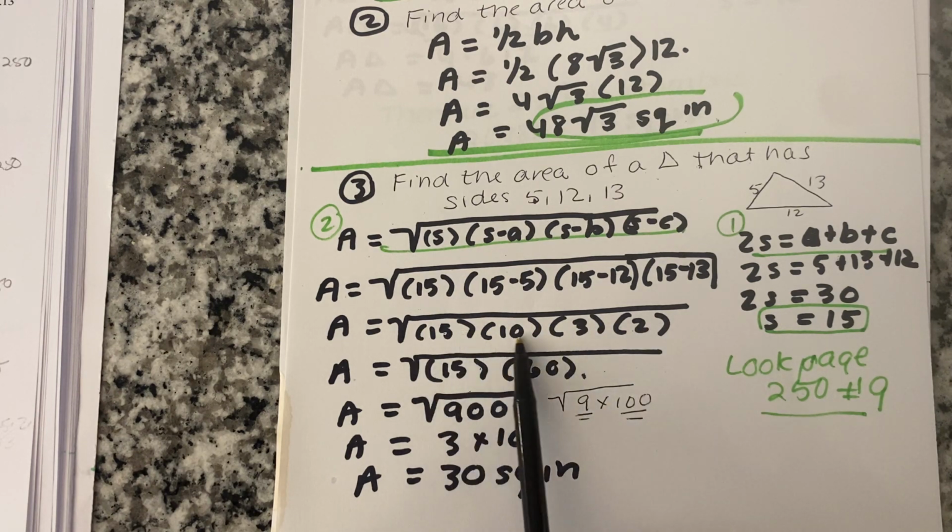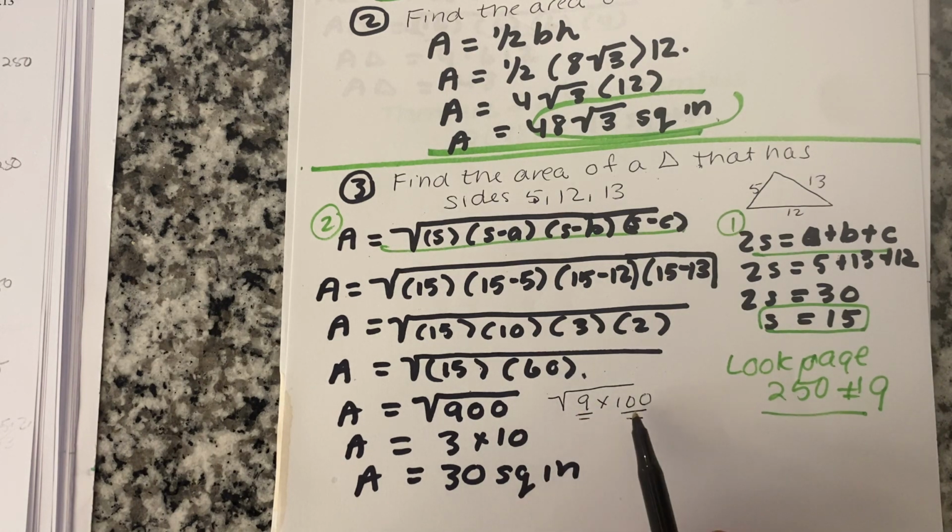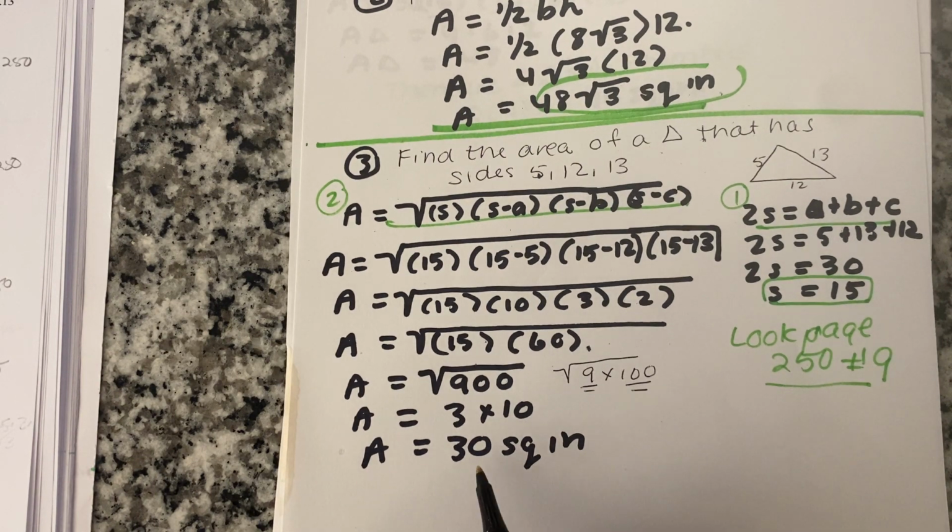I did 15 first, and then 10 times 6 is 60. So I have 15 and 60. 15 times 60 is going to be 900. Right away, the square root of 9 is 3, and the square root of 100 is 10. So we're going to be able to find the square root of 900 easily. It's basically 3 times 10. 30 times 30 is 900, so the square root of 900 is going to be 30. So this is going to be 30 square inches.